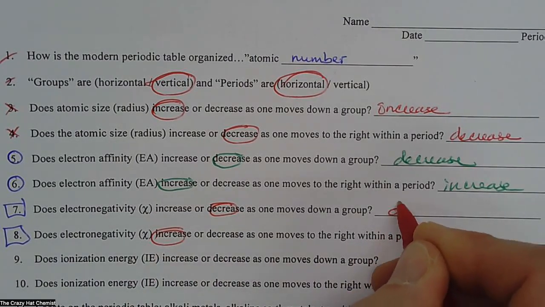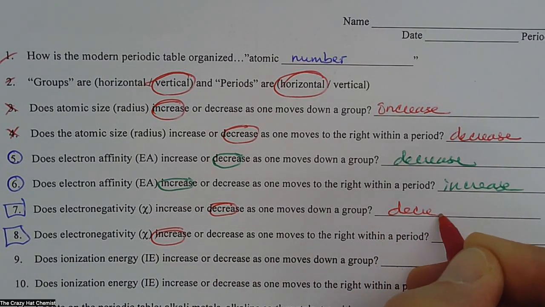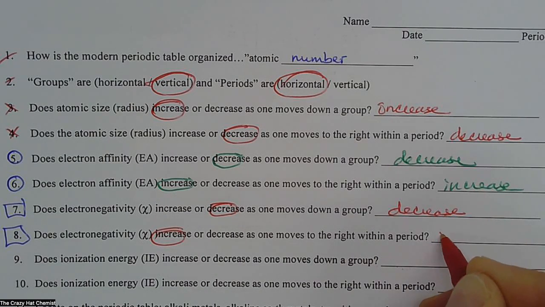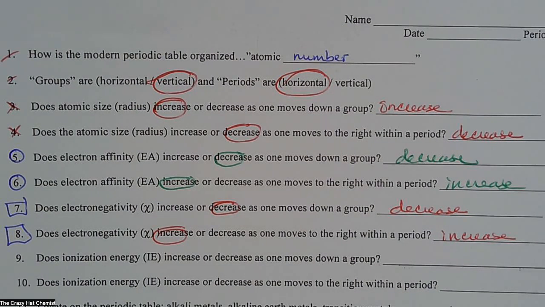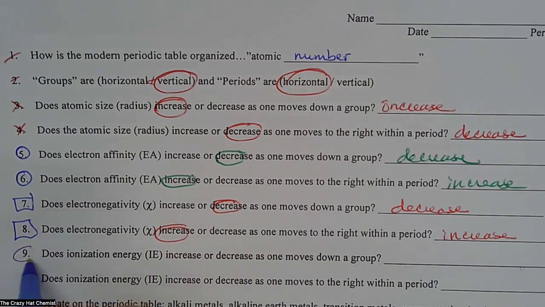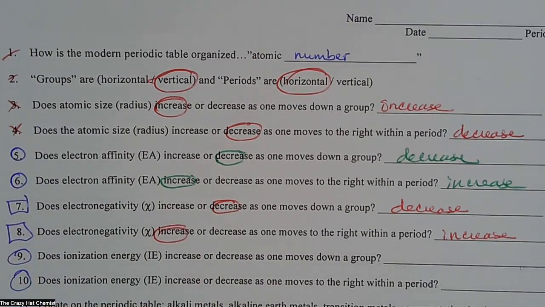So let's write these down. Decrease and increase. All right, perfect. Those look good. All right, so now we got electronegativity nailed down. So let's go and look at our next one, and that is number 9 and 10.